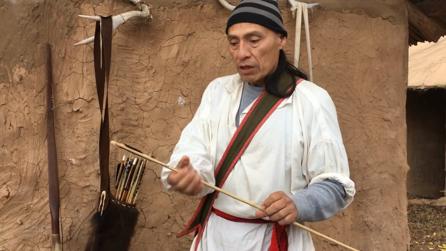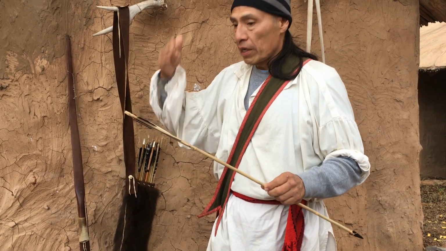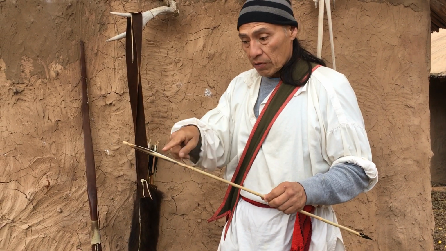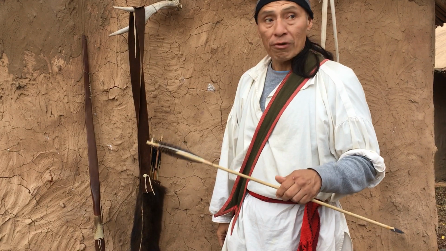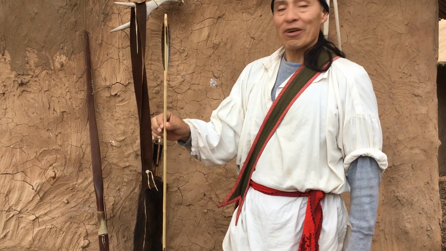But we also used a two feather. Some people call it the two feather Cherokee fletch, the Seminole fletch, the Creek fletch. It's a southeastern fletch. All the tribes in the southeast practice this one, but all of them also practice a three feather fletch too, right? It's all personal preference how you want to make your arrows.